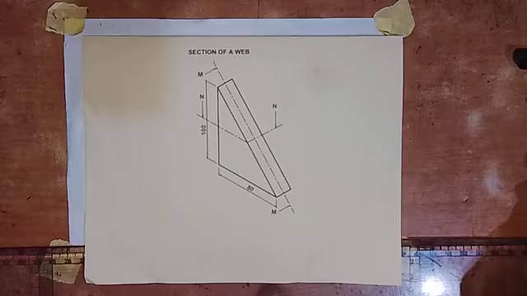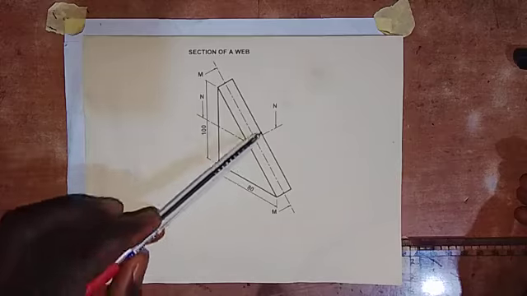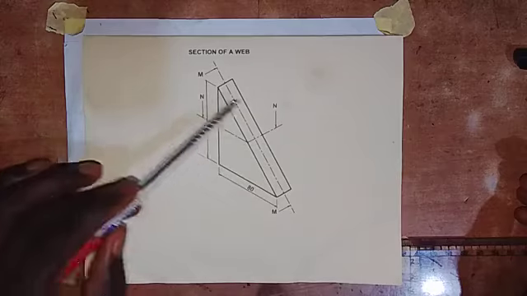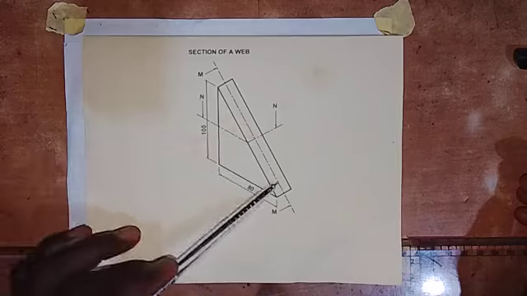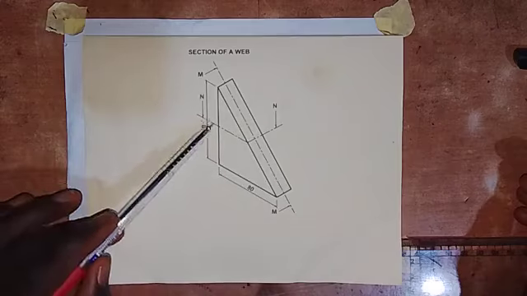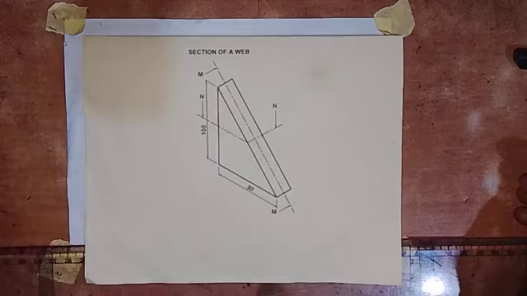Welcome back. I want us to look at the section of a web. When we talk about a web in engineering drawing or technical drawing, we are talking about a shape or a body like this. Without this cutting plane and without this cutting plane, the whole of this body is a web. So we call it a web.